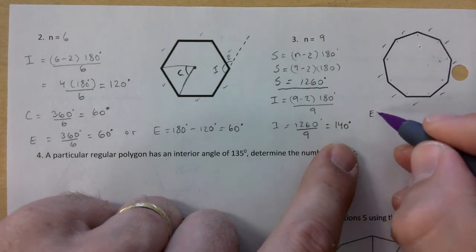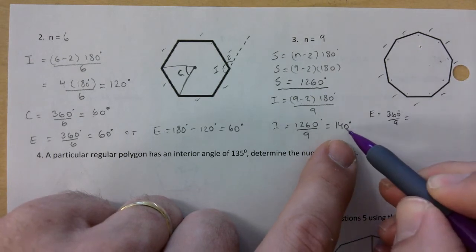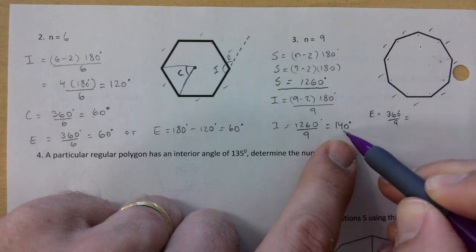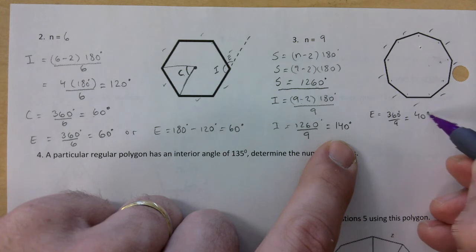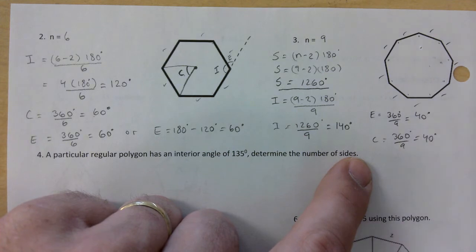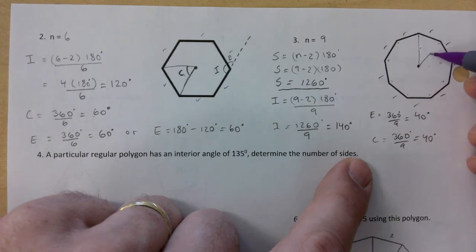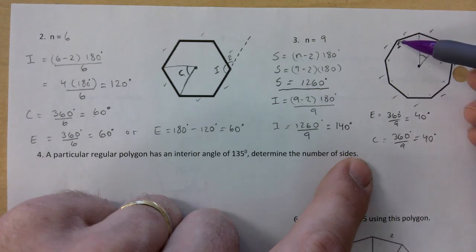And then exterior, we will just go 360 divided by 9. We know that it's 40 anyways, just by looking at this, right? You're like, yeah, I need 40 to get a 180. There it is. And the central angle is also 360 divided by 9, which is also 40. And let's label it. Find a center as best you can. 2 consecutive corners. Make an arc. Put a C in there. I'll put the interior angle up here. And I will extend that side like that. Make an arc and call that the exterior angle.